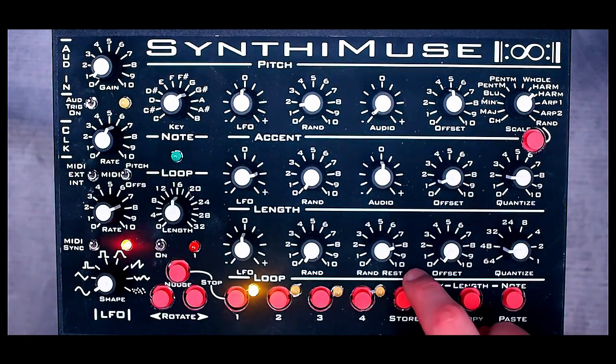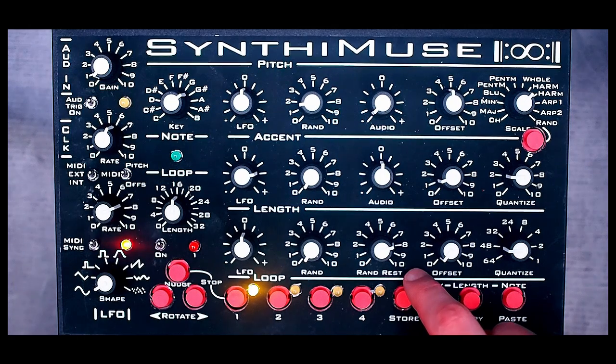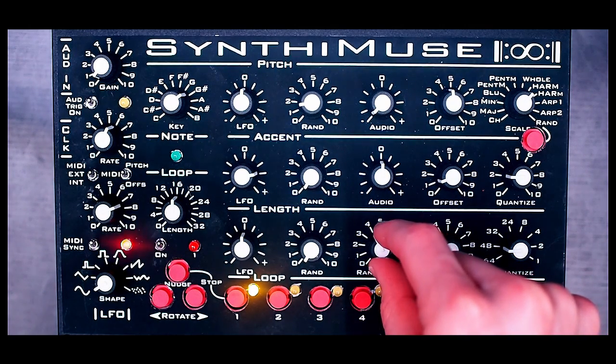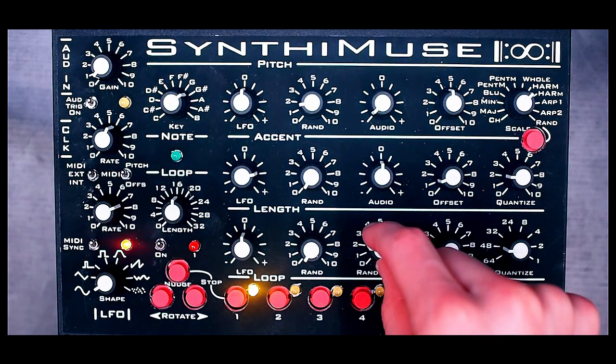I'm going to decrease here the random rests in between notes, which allows us more notes.